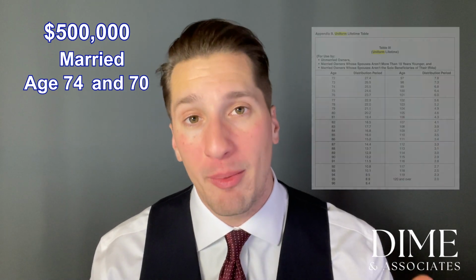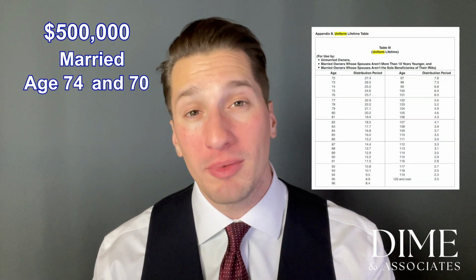Ending balance last year divided by your RMD factor. For this example, let's assume that their spouse is turning 70 this year. So the spouse is 4 years younger than them, aka not more than 10 years younger than the IRA owner. And we'll assume that the spouse is the sole beneficiary of this IRA. And if that's the case, then we're going to use those qualifications to figure out whether we're on table 2 or table 3. Turns out we are on table 3 again, the uniform lifetime table.